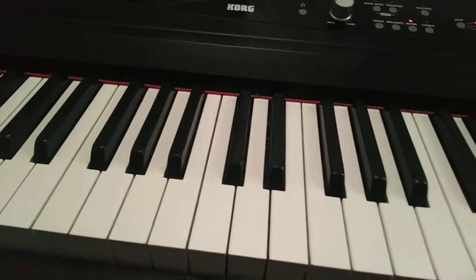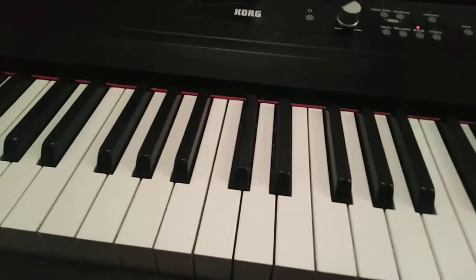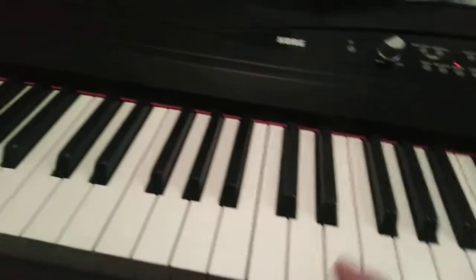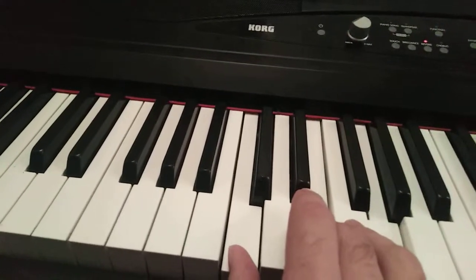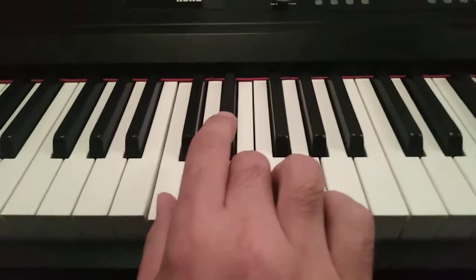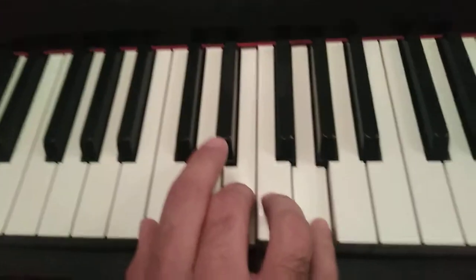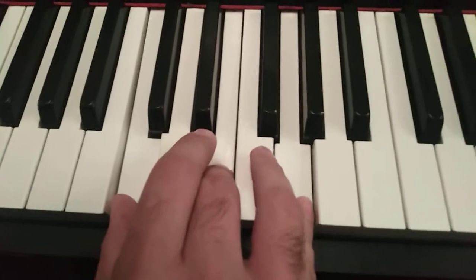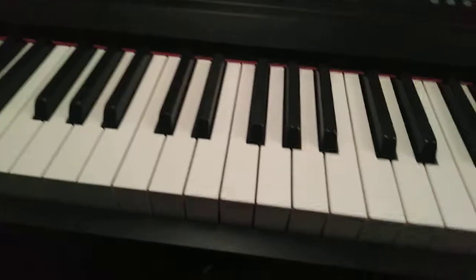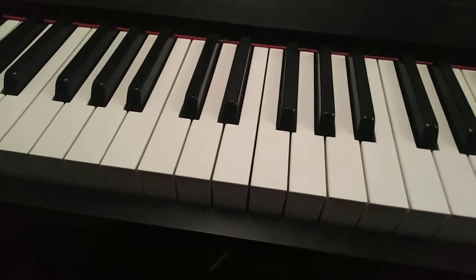While I'm on the topic, when you combine certain notes together to create a harmony, you get what's called a chord. So I've got three notes here, 1, 2, 3. That's called a chord.